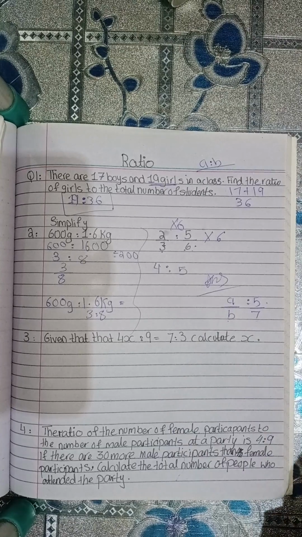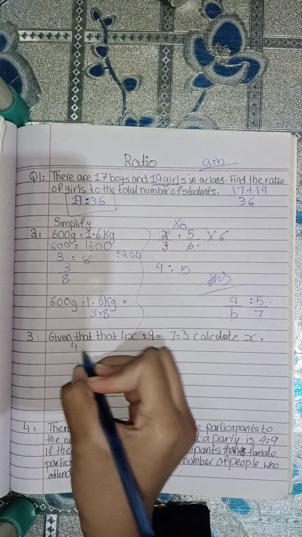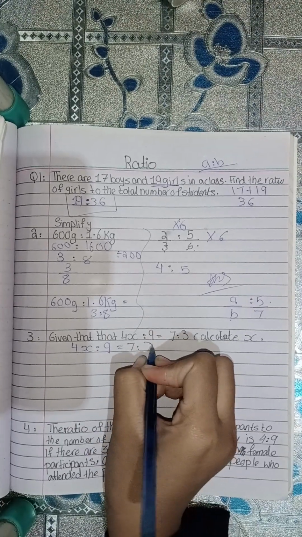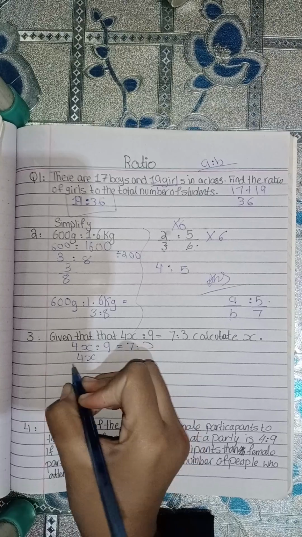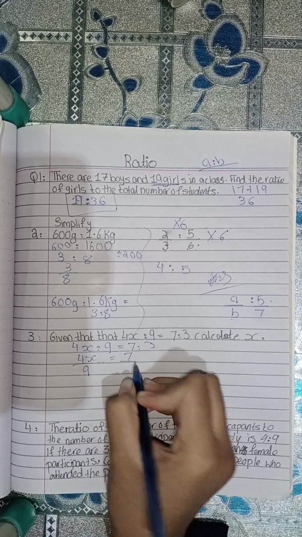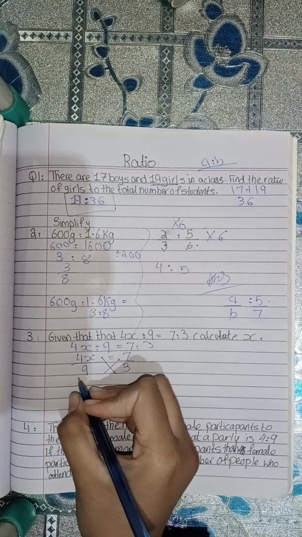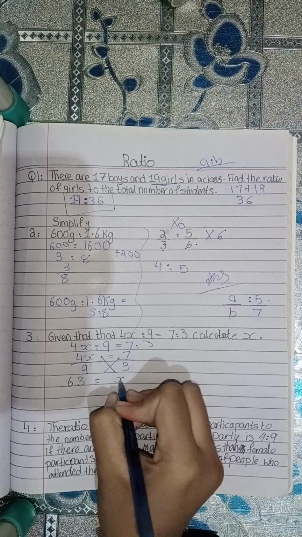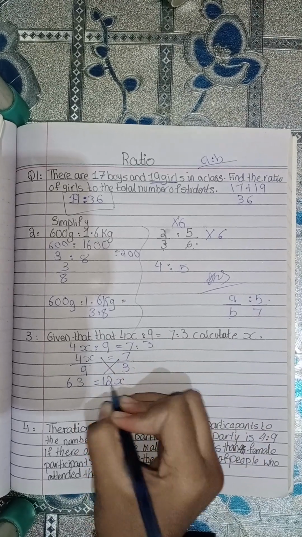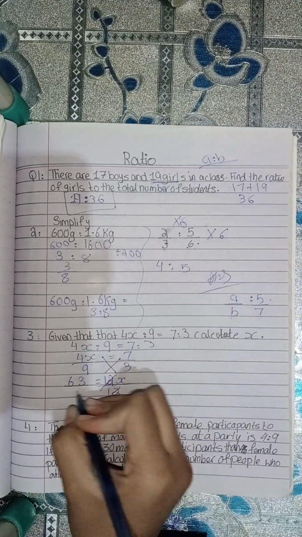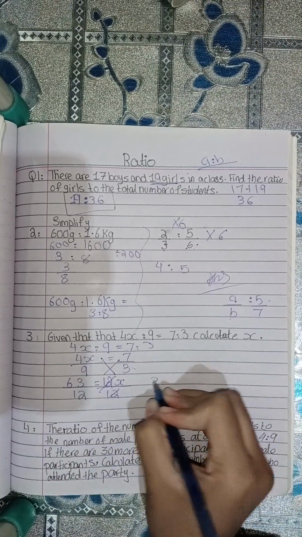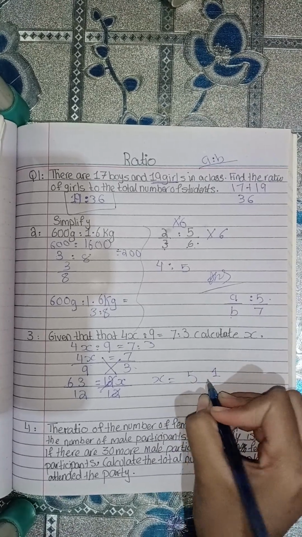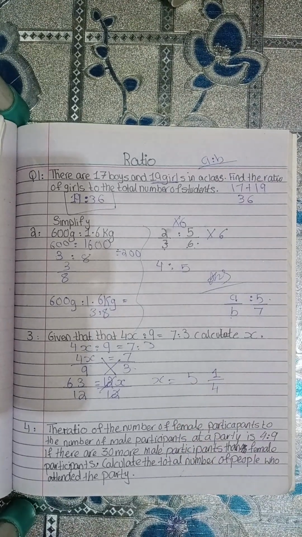Okay? So now this is our question, meaning 4x ratio 9 is the same as 7 ratio 3. So we can also write this as 4x over 9 is equal to 7 over 3. Now we can just cross multiply. 7 times 9 is 63, which is equal to 4 times x, and 4 times 3 is 12. Now we want x, so divide by 12. 63 divided by 12, and our answer x in mixed fraction is 5 whole 1/4. Okay. Next question.